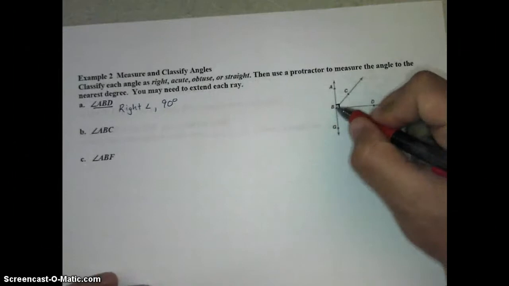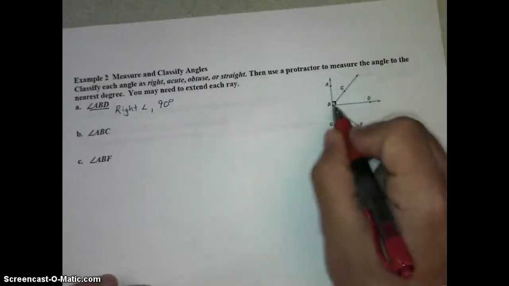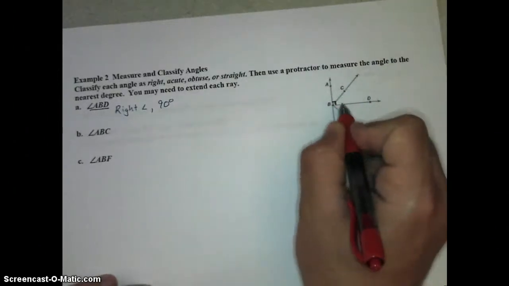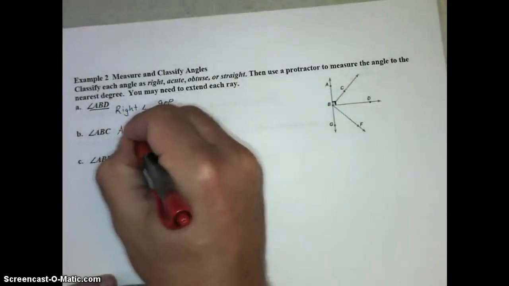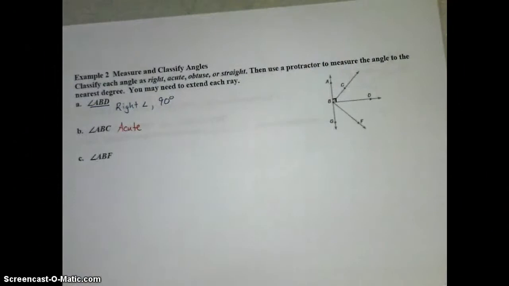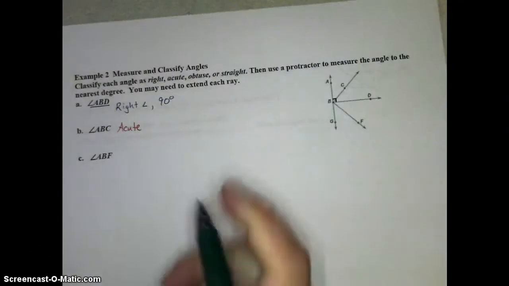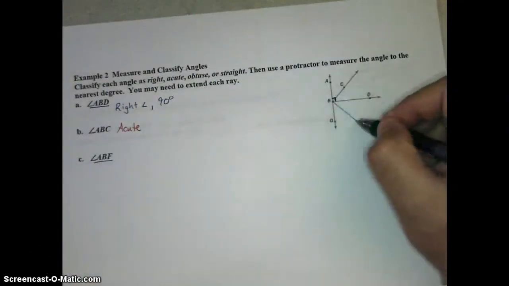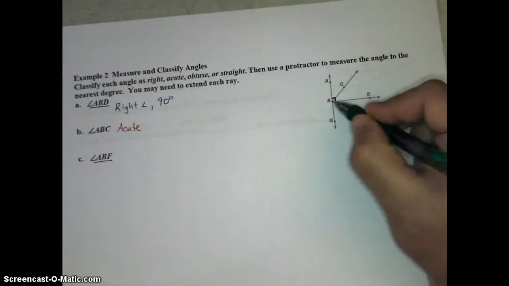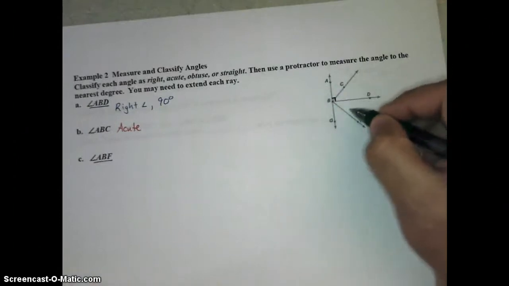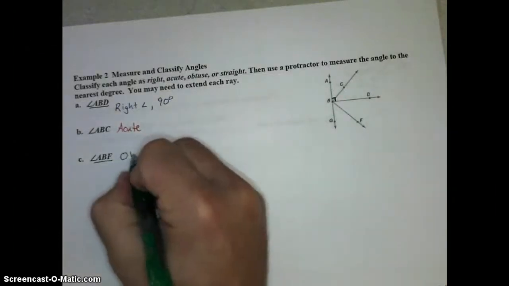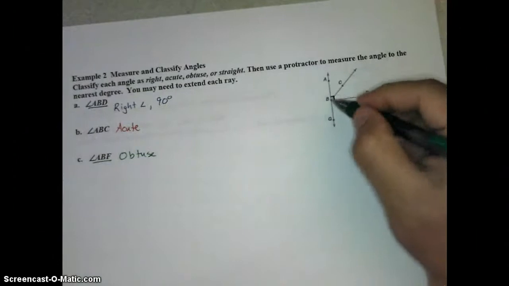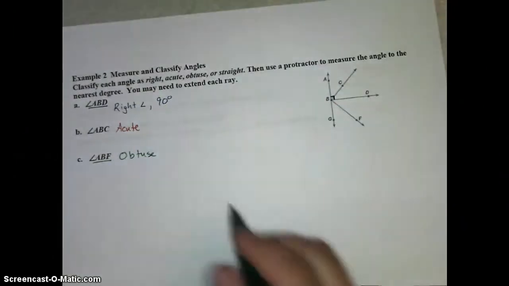Next, let's look at angle ABC. ABC, notice C extends above ray BD, so that means that angle measure has to be less than the full angle ABD, so that must be acute, and we'll measure that in just a moment. And lastly, let's look at angle ABF. ABF, notice this is below ray BD, and so we've got our 90, but then we keep going if I measure my arrow around this way, and I get greater than 90 degrees, so I know that that is obtuse, because it's still not a straight line. So I wouldn't call it a straight angle yet.